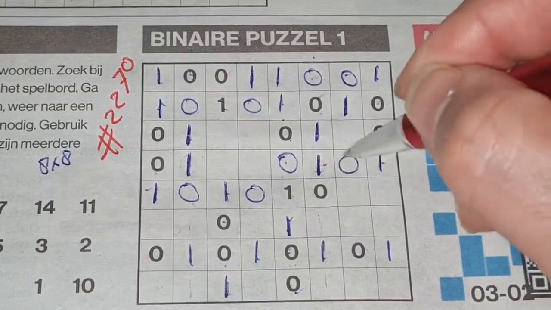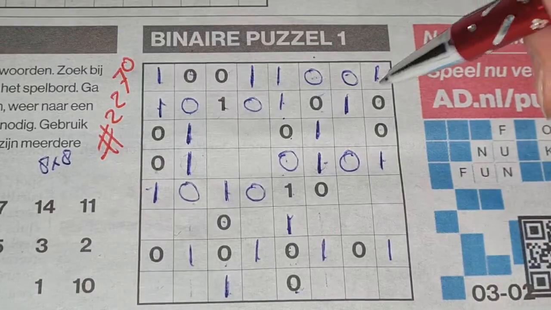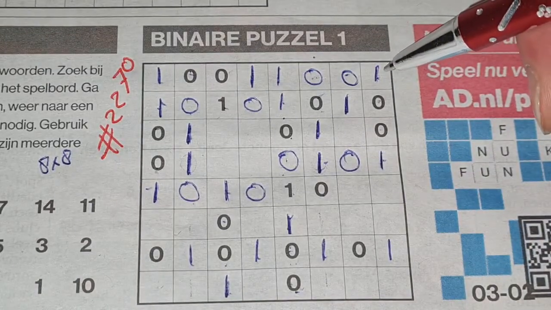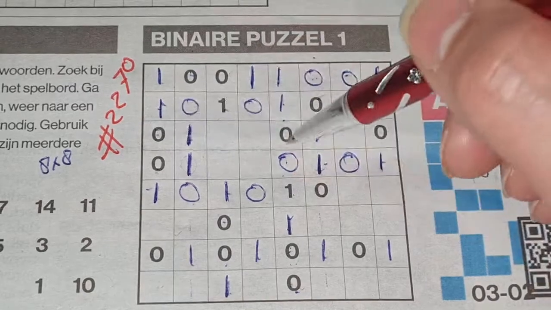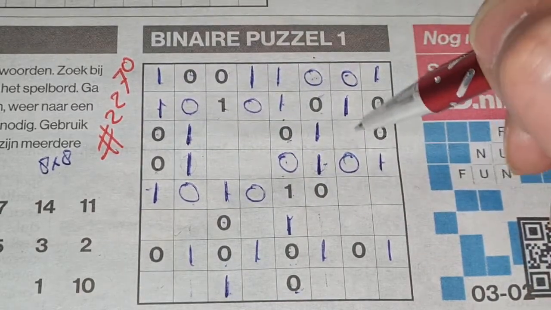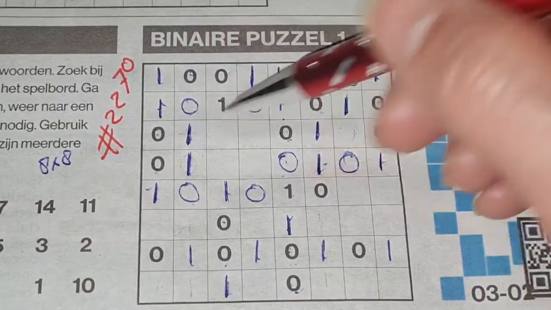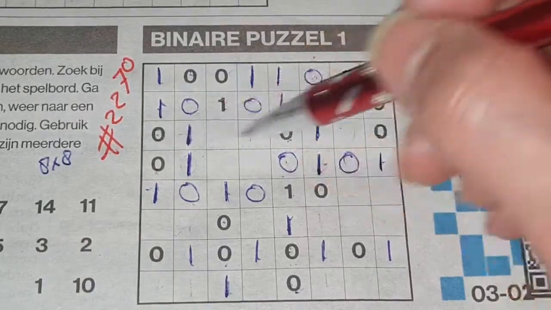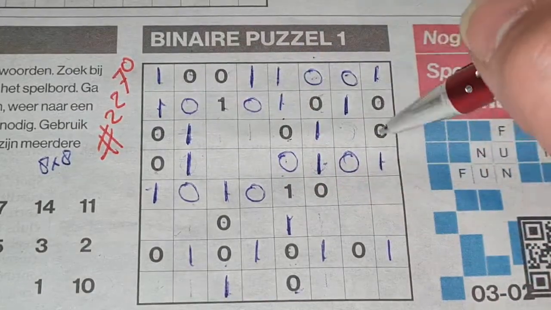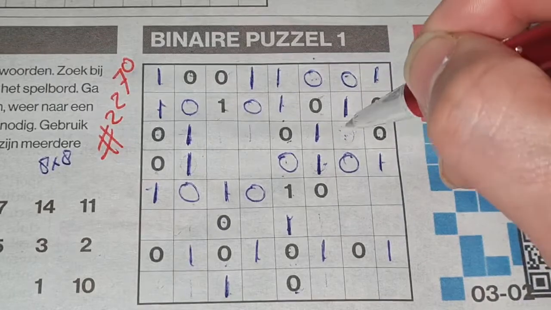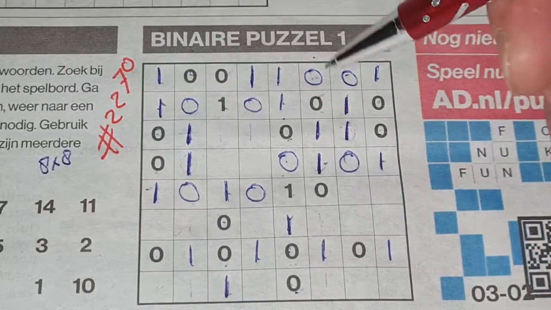Between two 1s comes a 0. 3 0s. We have here 3 0s. If I place number 4 here, then we have 3 1s in a row in this row. Not allowed, one of the rules, though. This cannot be a 0. This should be a 1. Alright.